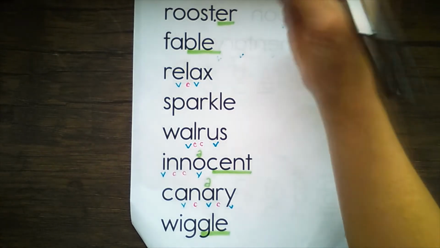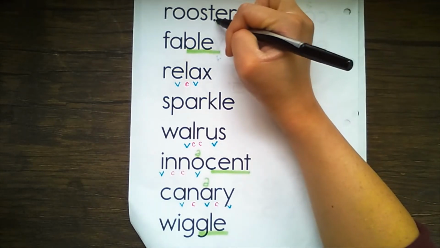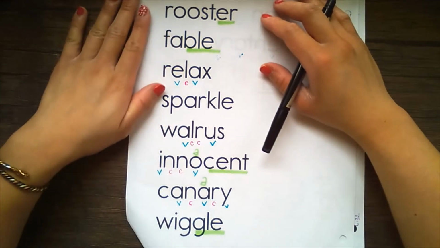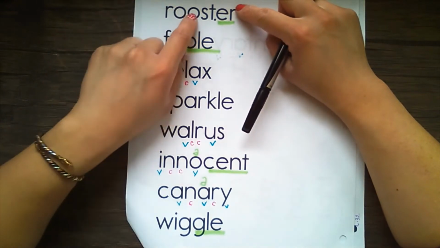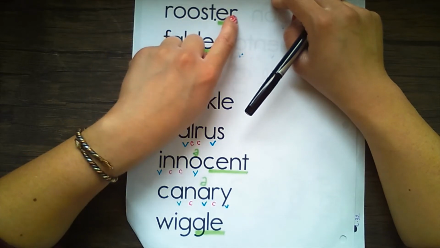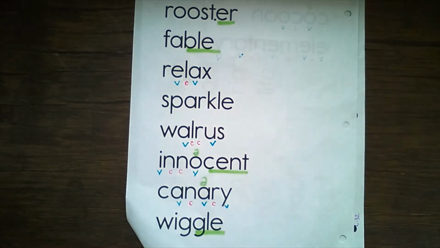It is its own syllable, so it makes it easy because we know we can usually just put a dot and split the syllable right before that syllable. And that isolates the syllable. Okay, now we don't have to do anything more for that first word. So let's take a look. First syllable, roost. Second syllable, ster. Try for the real word, rooster. Great job. Let's go ahead and keep going to our second word.